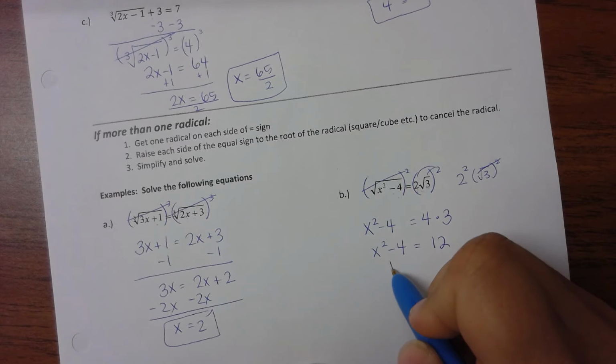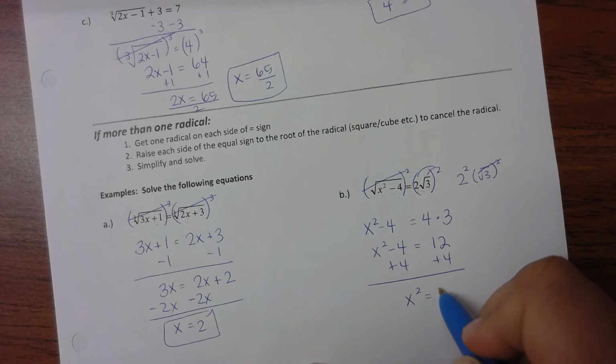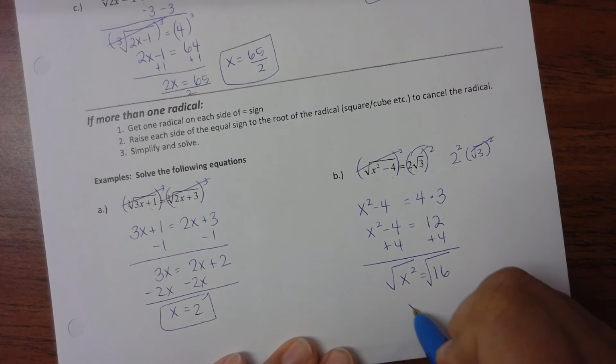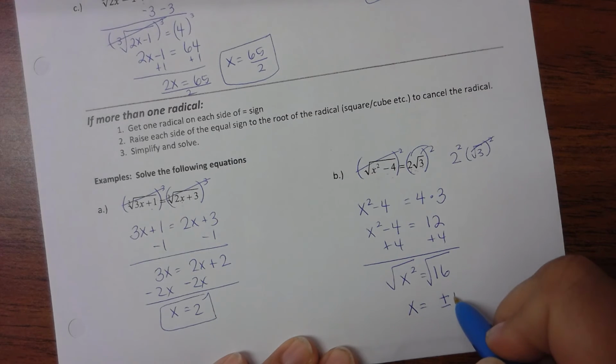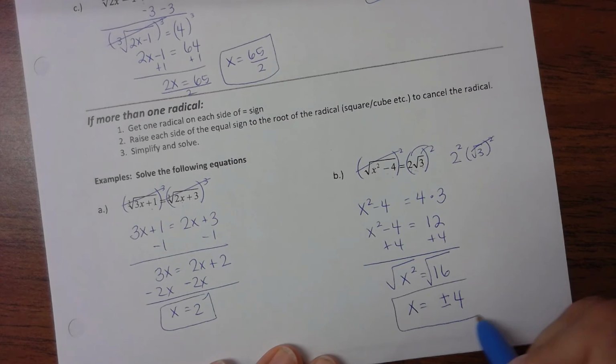Finish solving. Add 4. x squared equals 16. Square root. x equals the positive and negative square root of 16, which is 4. Those are your answers.